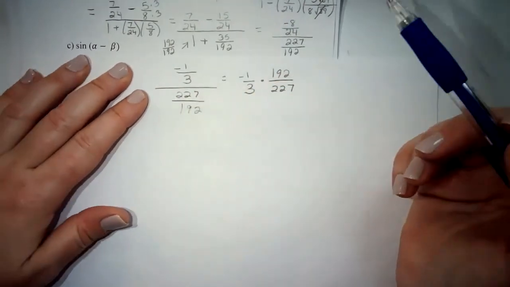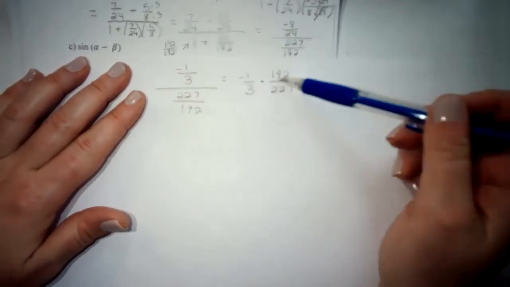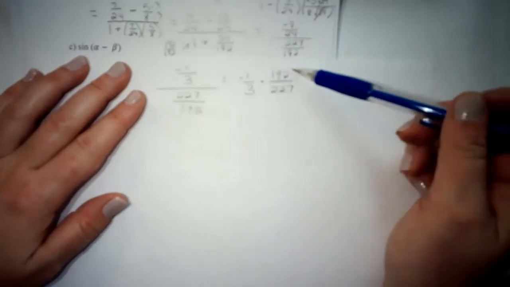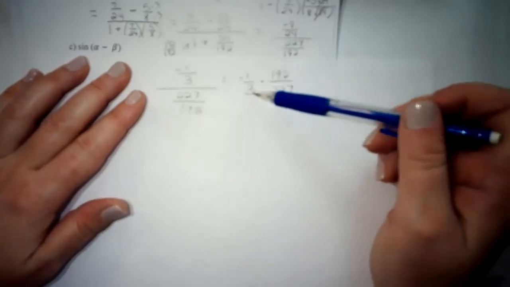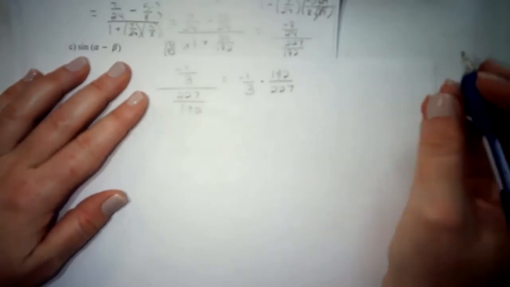All right, now you may or may not see that they have a common factor at this point that you could cancel out, a 3 here. I can divide both of these by 3 and reduce this. If you don't see it, it's not a big deal. You can wait till the end, okay?